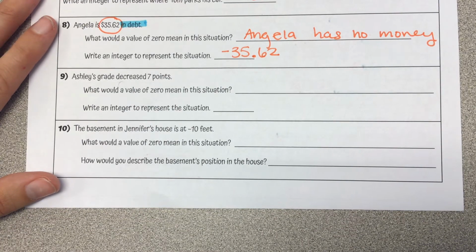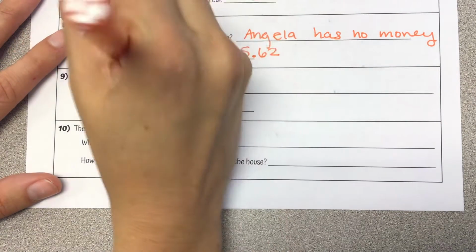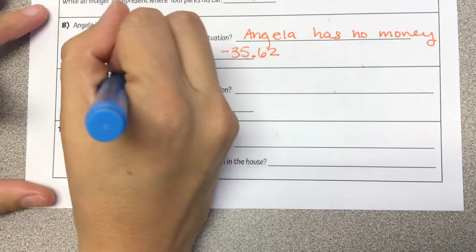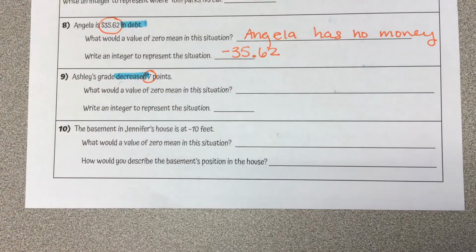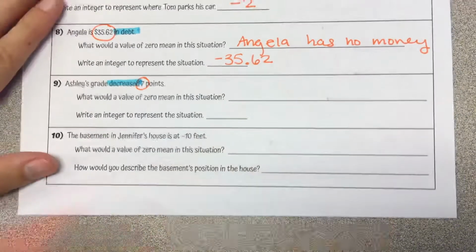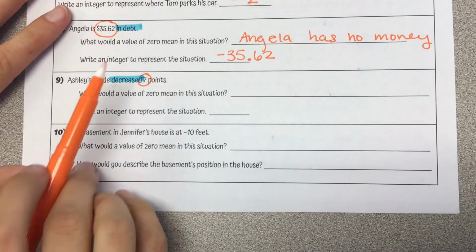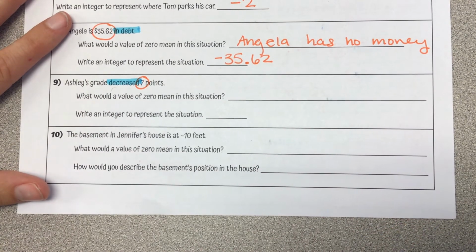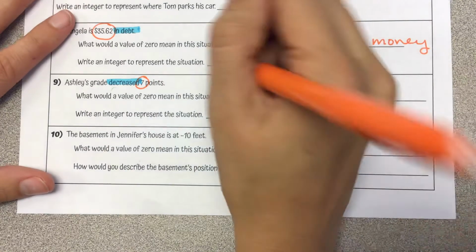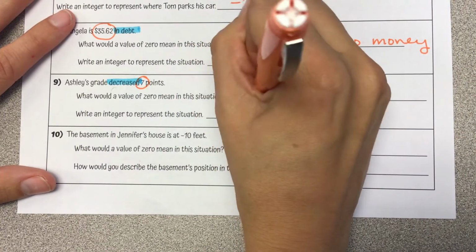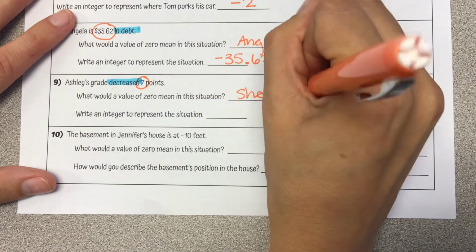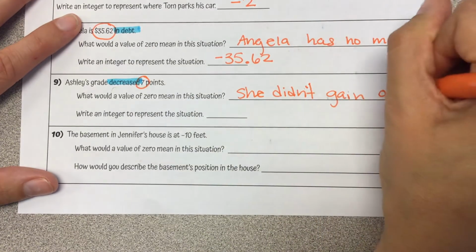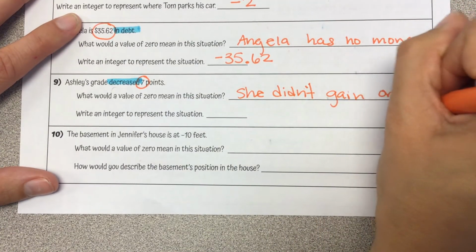Number 9, Ashley's grade decreased 7 points. So I see 7. I see decreased. First question asks, what would a value of 0 mean in this situation? So her grade decreases 7 points. What would her grade change of 0 points mean? That means she didn't gain or lose points.